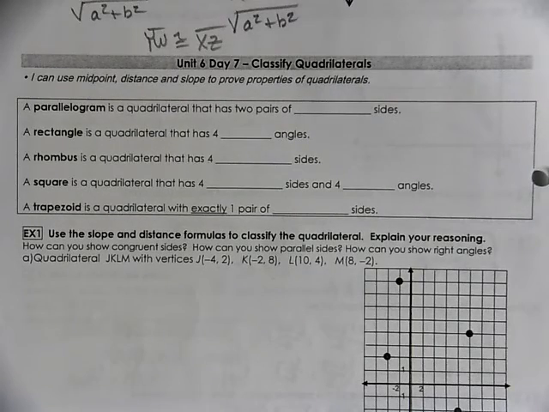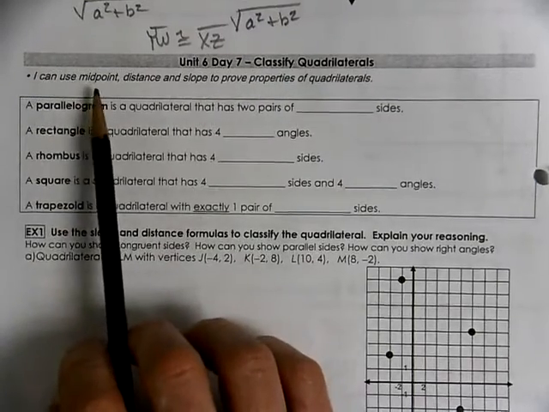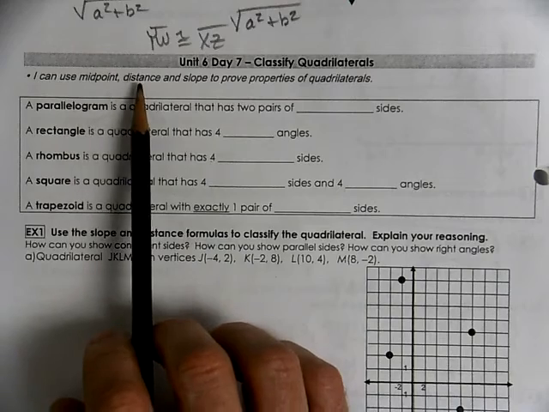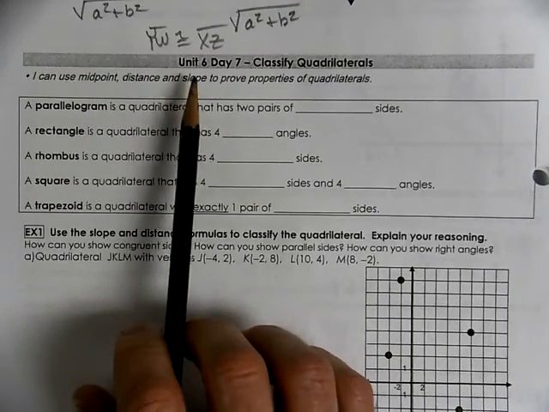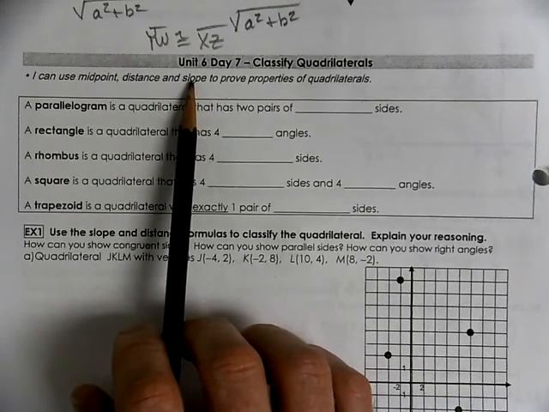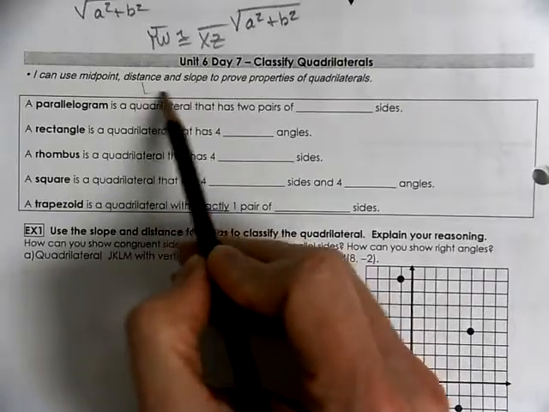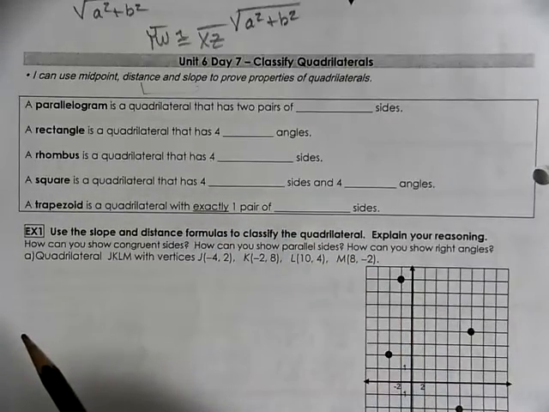This is Geometry, Unit 6. We are going to be classifying quadrilaterals. We will be using the midpoint formula, we'll be using the distance formula, and we'll be using the slope formula. More often than not, we'll be using distance and slope.